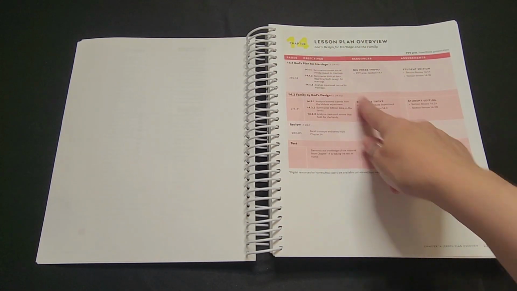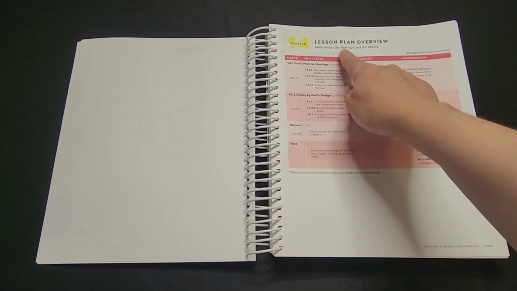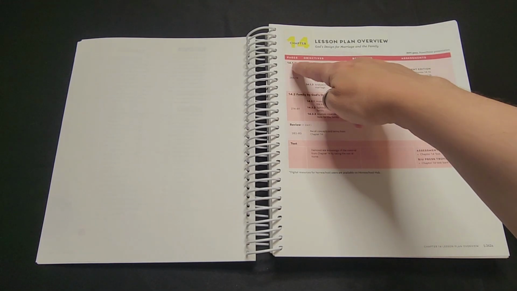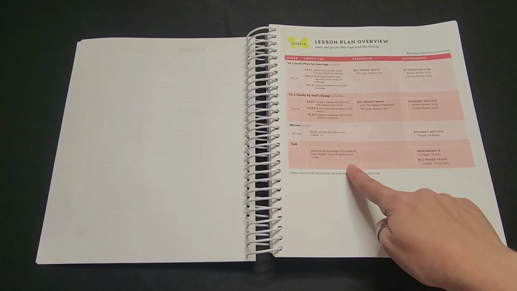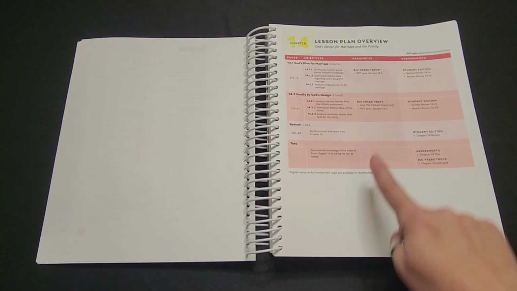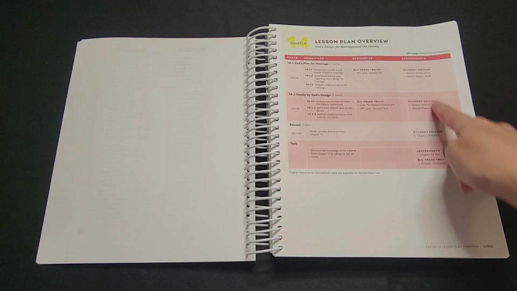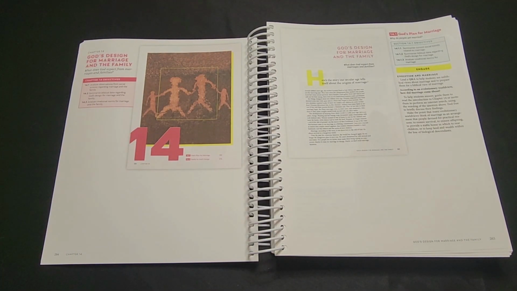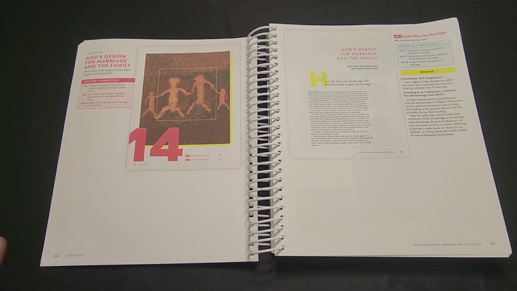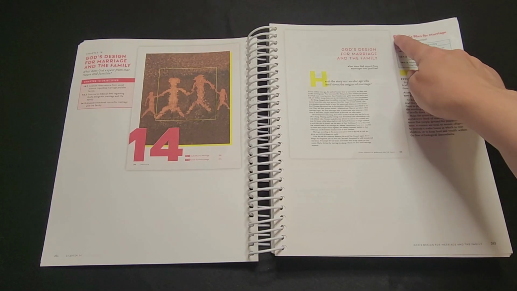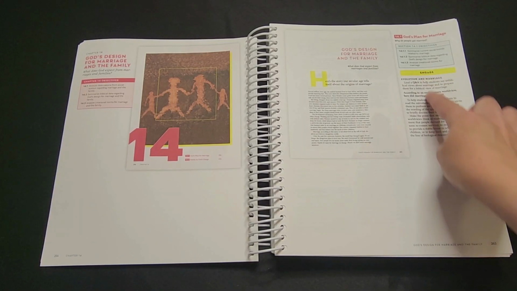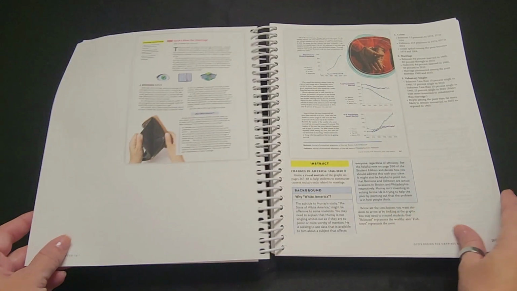Again, you'll see the lesson plan overview with the section titles and the number of days intended to cover the material in each lesson. You'll see the page numbers, the objectives, the resources that will be included in the Homeschool Hub, and your students' assessments and assignments. As we look at Chapter 14, you'll see the lessons in Part 2 of the Teacher's Edition are laid out the same as in Part 1, with the section title, the guiding question, the section objectives, and the steps of the teaching cycle.